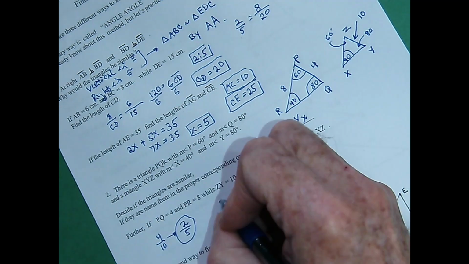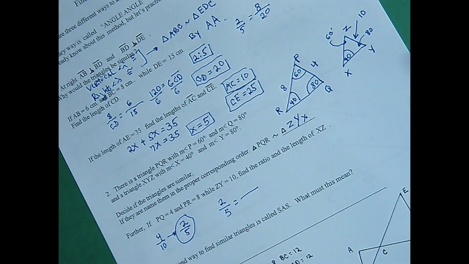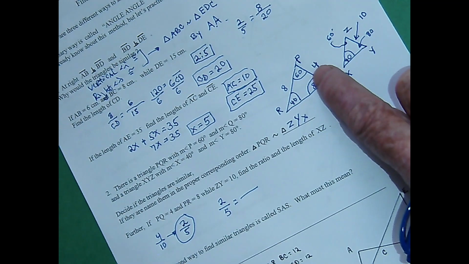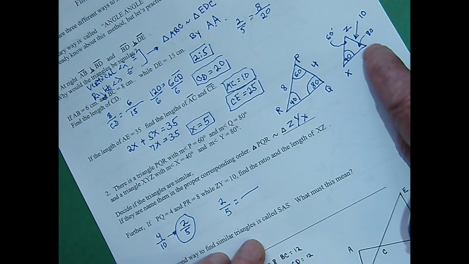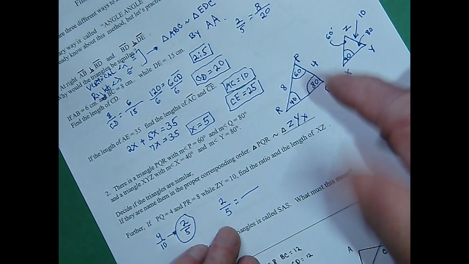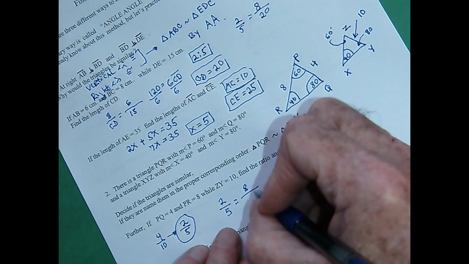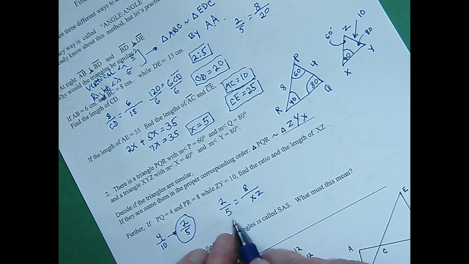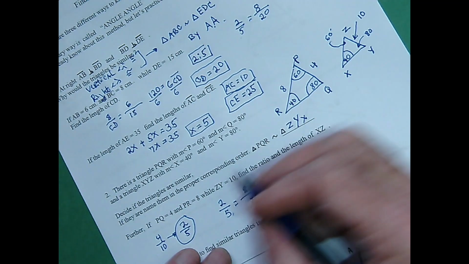And I can use that to figure out any other length I care about. 2 is to 5 as, and that's the smaller one to the bigger one, since that was 10 and this is 4. And he wants me to figure out about XZ. XZ, opposite the 80 degree angle, is going to go with that side RP, which is of length 8. As 8 is to what I'm looking for, and that's XZ. And we can solve that pretty quick, and I'm thinking that XZ would have been 40 divided by 2, therefore 20.